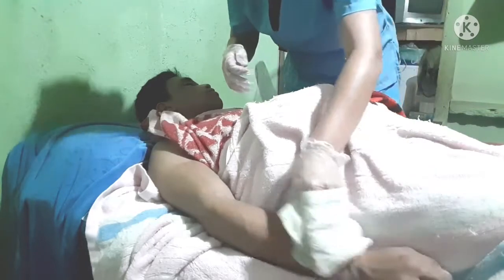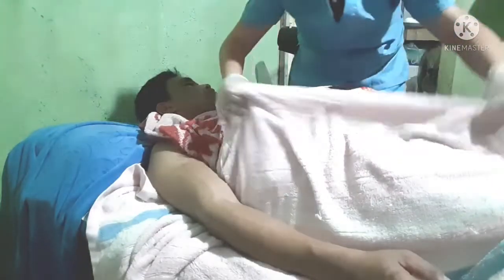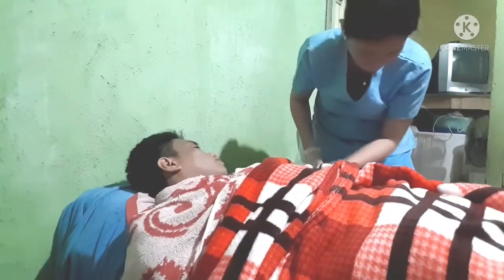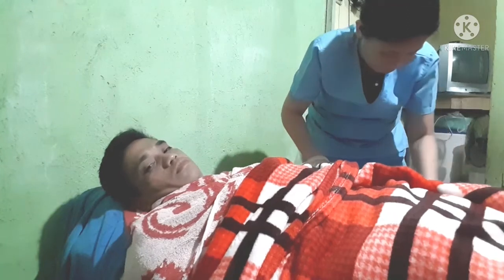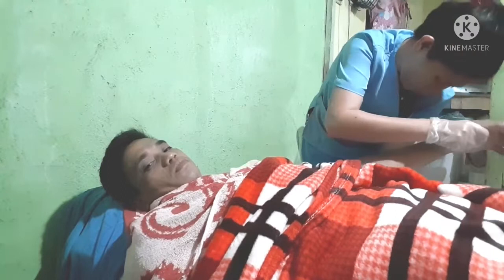Rinse. Top, outer, inner, under. Then pat dry. Top, outer, inner, under.